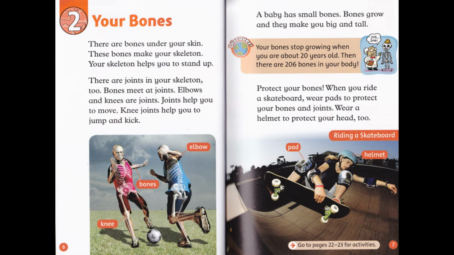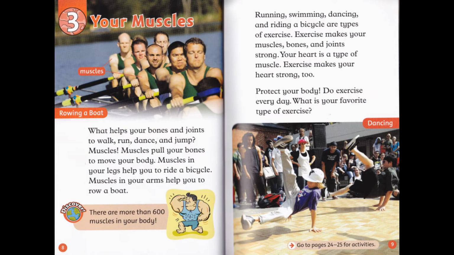Chapter 3. Your muscles. What helps your bones and joints to walk, run, dance, and jump? Muscles. Muscles pull your bones to move your body. Muscles in your legs help you to ride a bicycle. Muscles in your arms help you to row a boat.